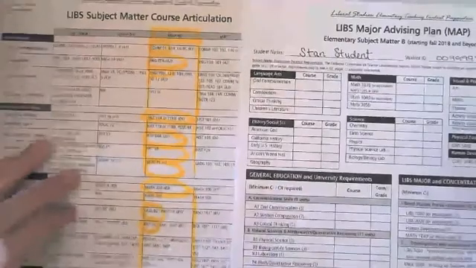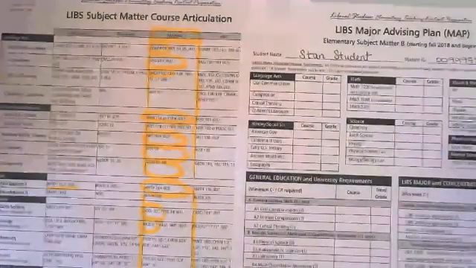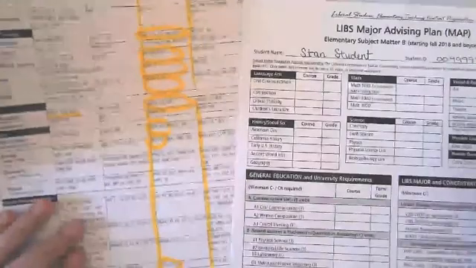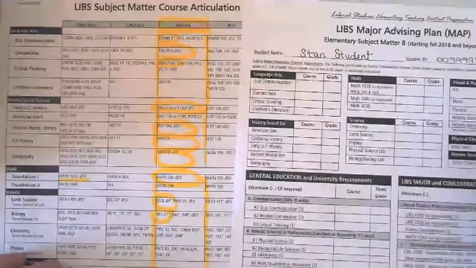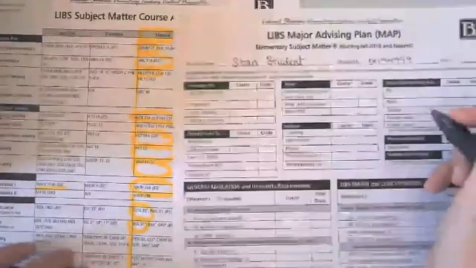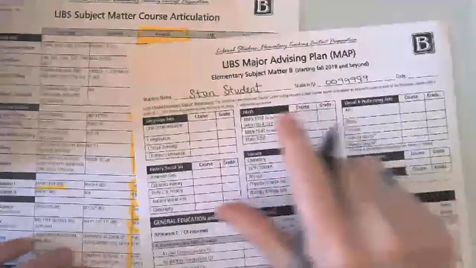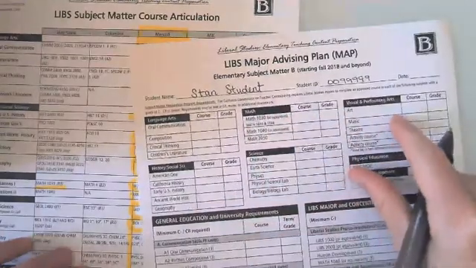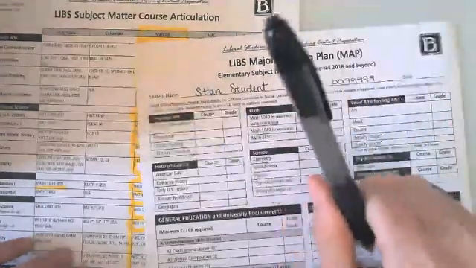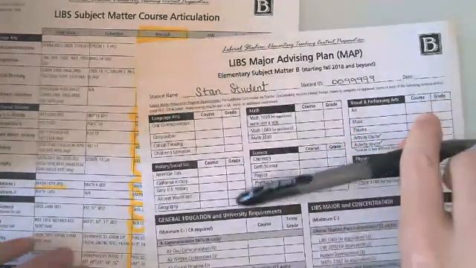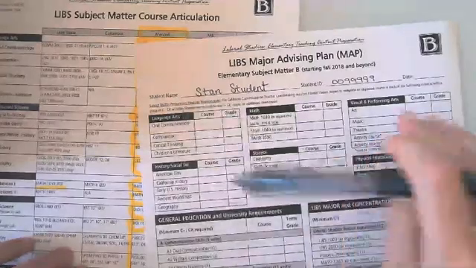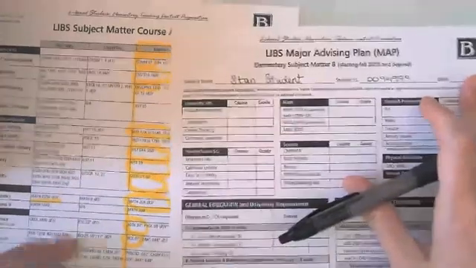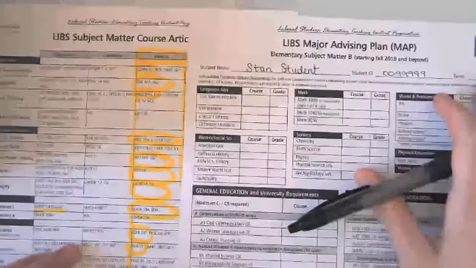Okay, so once you have gone through your subject matter course articulation and highlighted all the classes that you took at your junior college that count towards your subject matter at Stan State, your next step is going to be to fill those classes in here on the subject matter portion of your map. Now note, I am using pen today so that you can see what I'm writing because of my document camera, but we really encourage this to be done in pencil because that way you can erase it, make adjustments, etc.